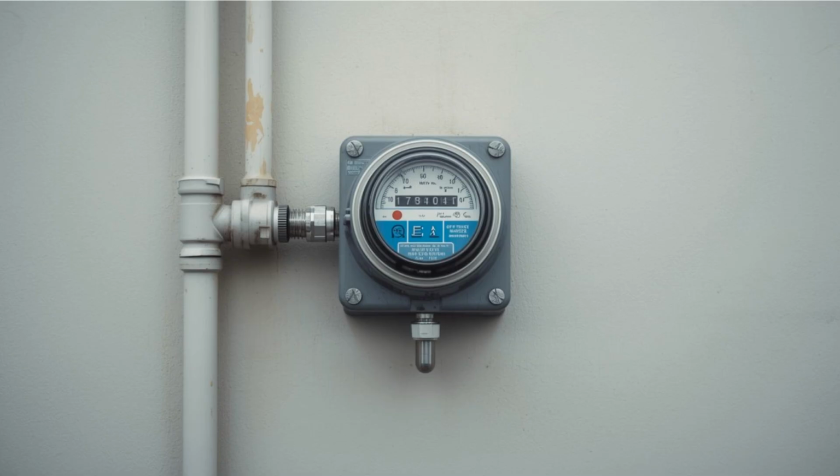Meter reading intervals. Water meters are read at regular intervals. The intervals are determined by utility companies. Most utility companies read meters monthly. Some utility companies read meters bimonthly. Some utility companies read meters quarterly.